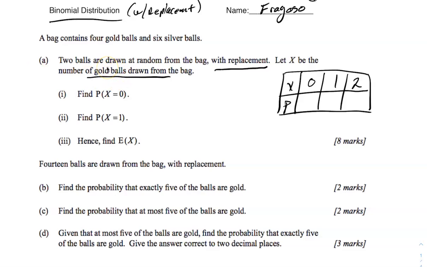We're drawing 2 things from the box. So what are the odds of getting the gold ones? You could get 0 of them, 1 of them, or 2 of them. Let's actually find the probabilities. Gold and silver, so 4 and 6, so it's 10 total. The odds of getting gold are 4 out of 10. The odds of getting silver are 6 out of 10. If you really want, you can make this a tree diagram. You don't have to, but you could.